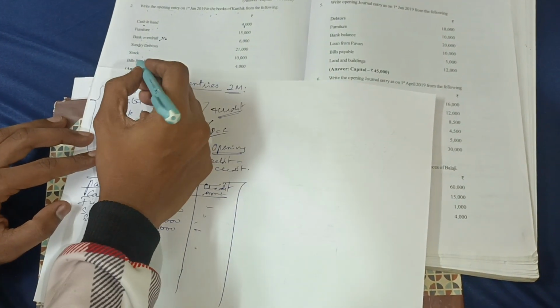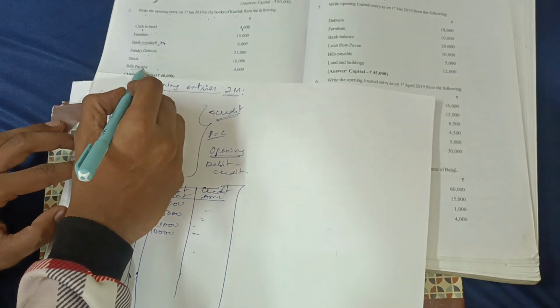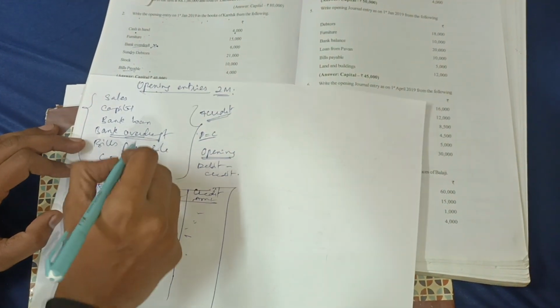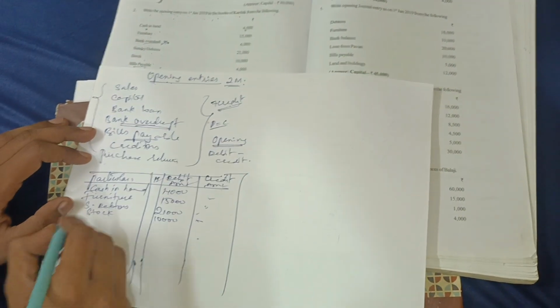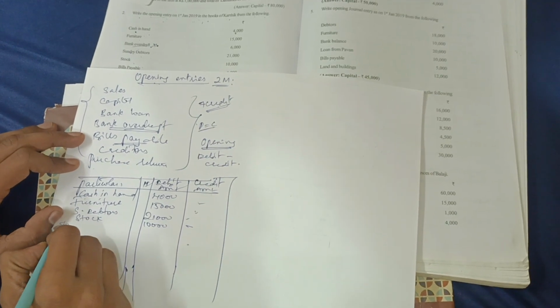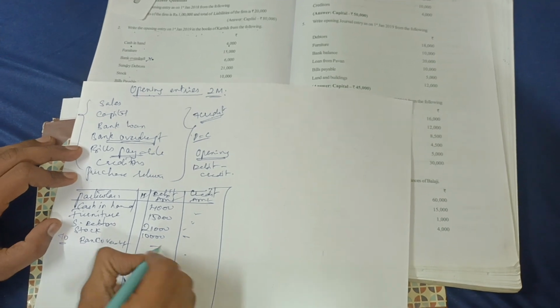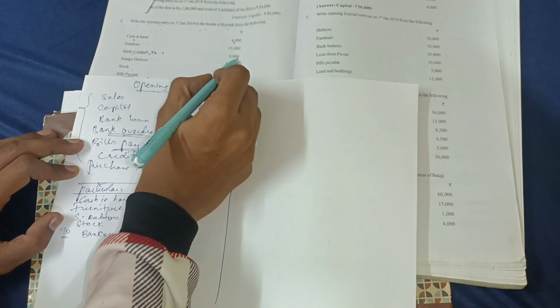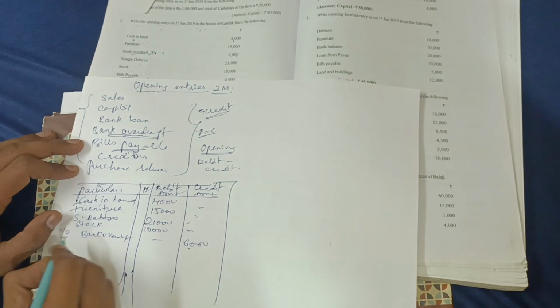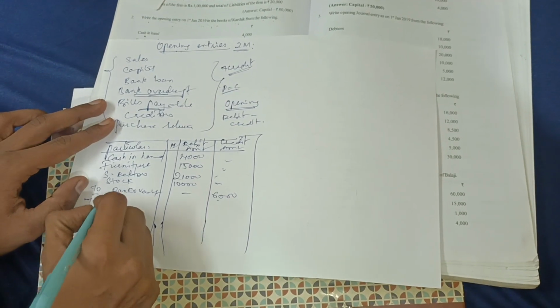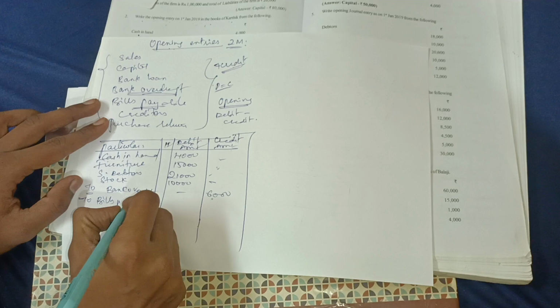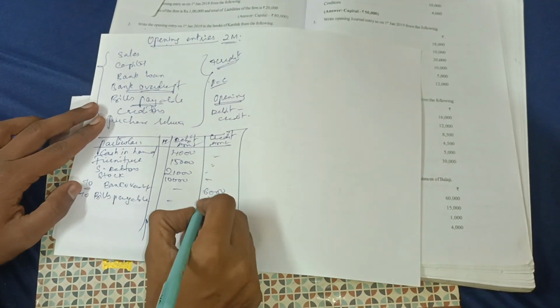Now we have left two entries, bank overdraft and bills payable. These are your credit transactions, right? Whatever the credit entries are, just mention them with 'To'. To bank overdraft, just write down the amount in the credit column, how much? 6,000. One more entry is bills payable, to bills payable, that is 4,000. It is your credit transaction.